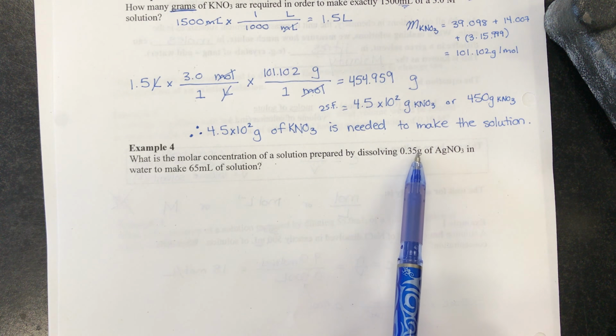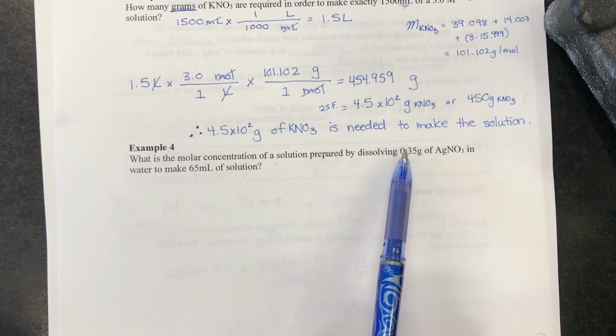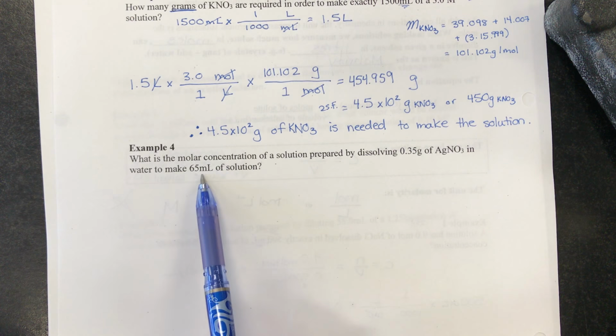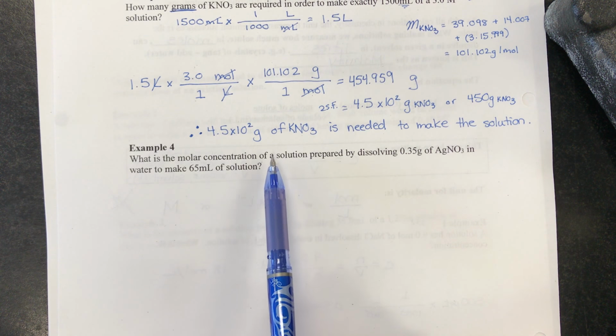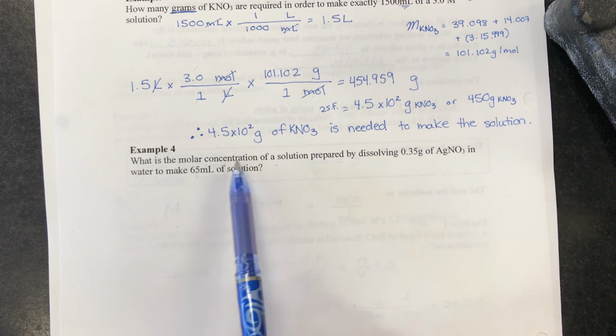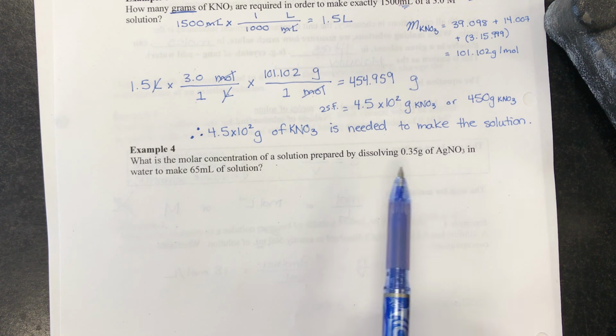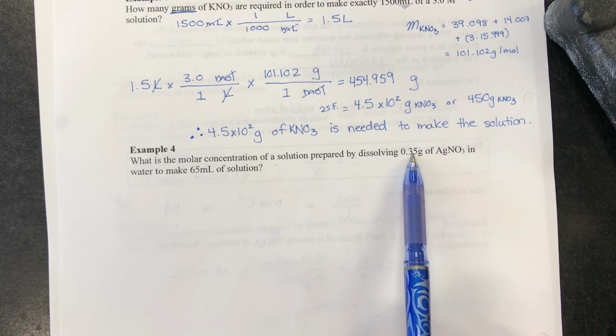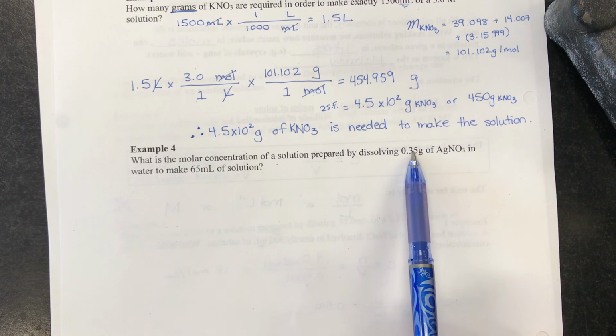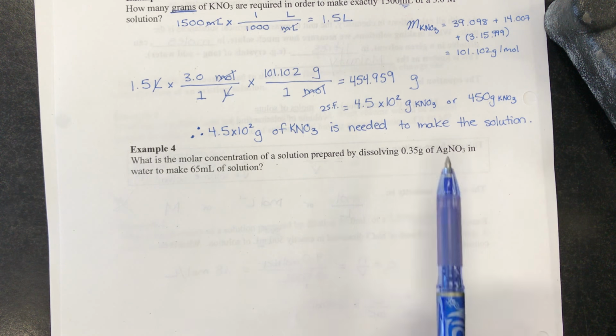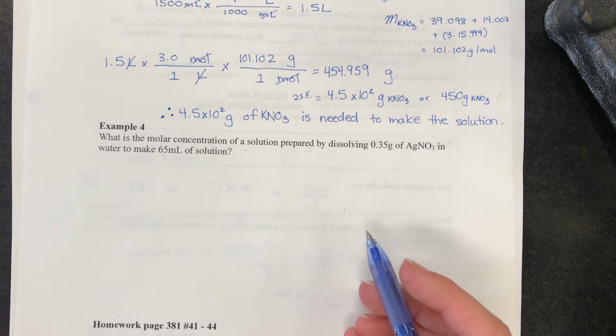But remember, we don't normally have concentration measured in grams per milliliter. It needs to be in moles per liter. So we have to convert this into liters, and we have to get from grams to moles. To get from grams to moles, we know that we're going to need molar mass. So let's do that first.